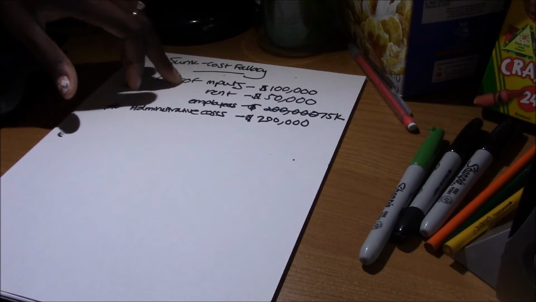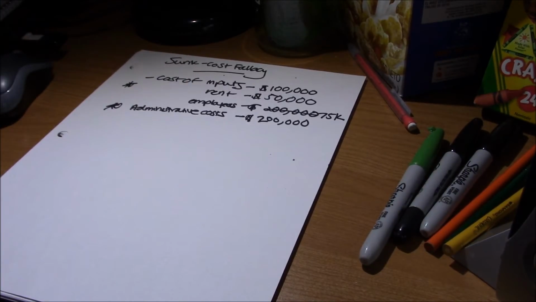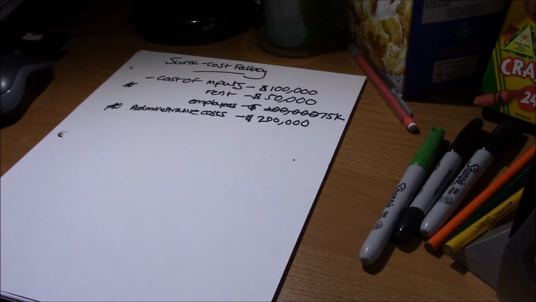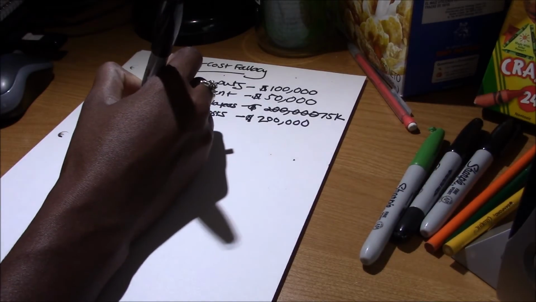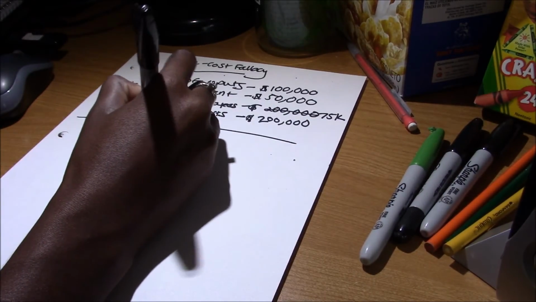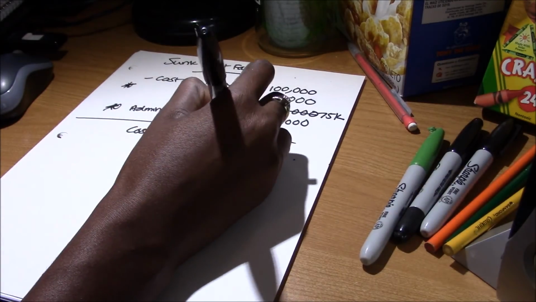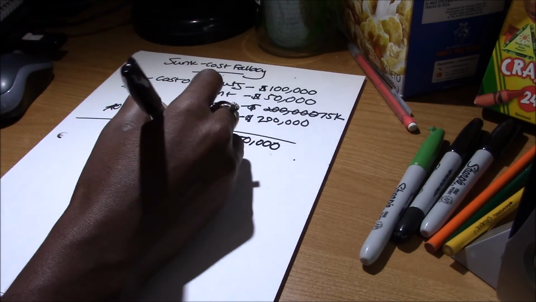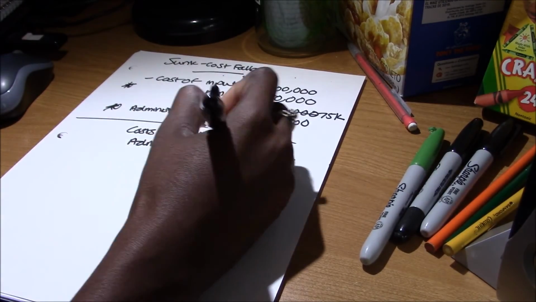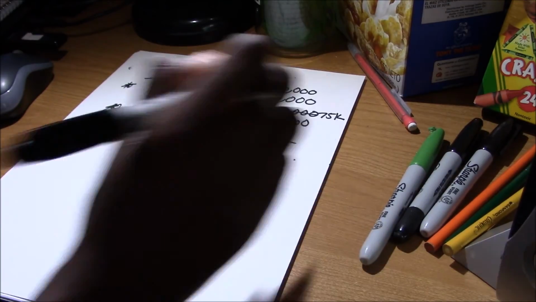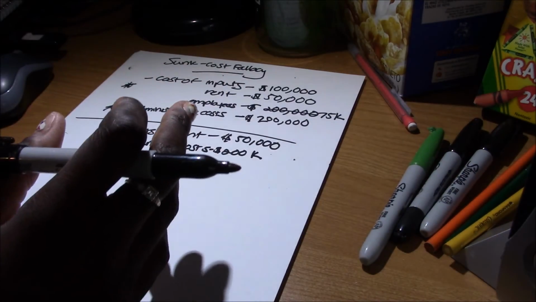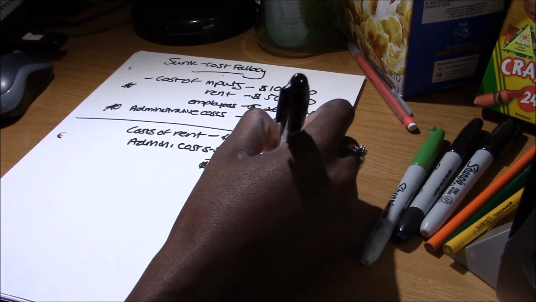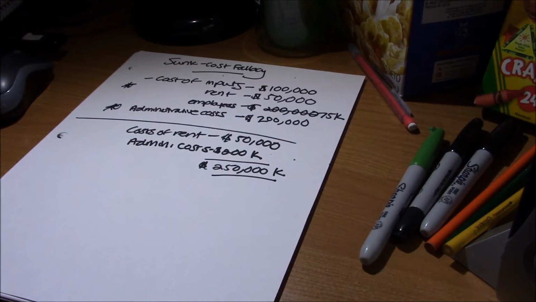Cost of inputs, like the price of the lettuce, the tomatoes, things like that, and the number of employees that you hire, yes, those things will definitely fluctuate. So the two costs that do not need to be considered are the costs of rent at $50,000 and admin costs, which is $200,000. Okay? So when we are making our decision, we need to factor out at least $250,000 out of the equation, because that has nothing to do with the decision at hand.